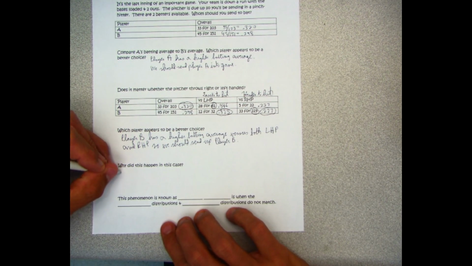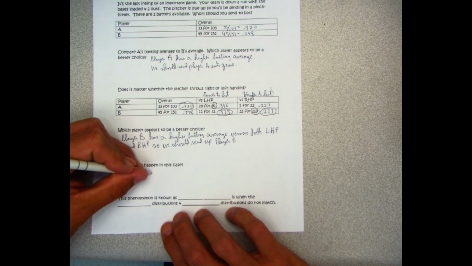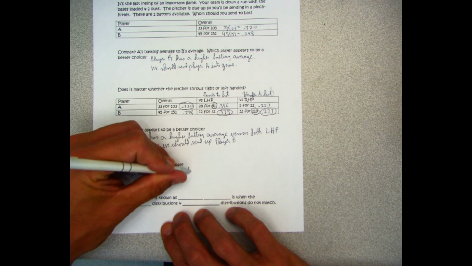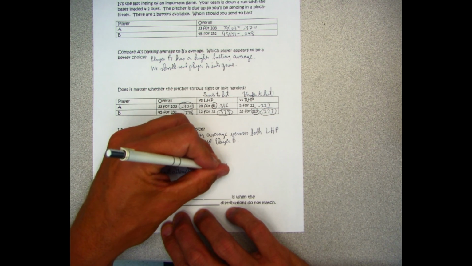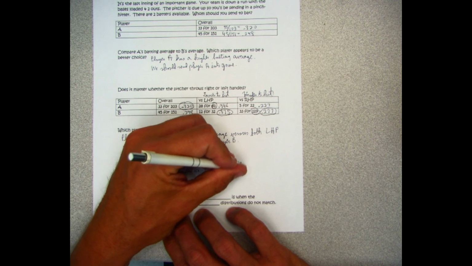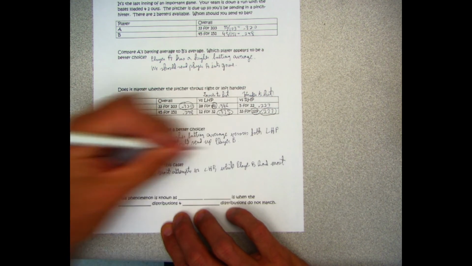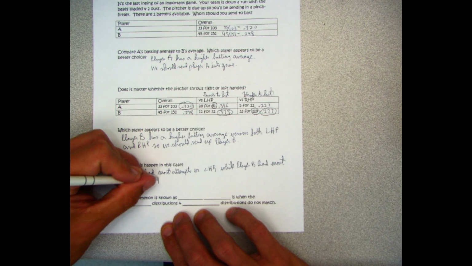Okay, so the reason was that player A had most attempts versus left-handed pitching, while player B had most attempts versus right-handed pitching.